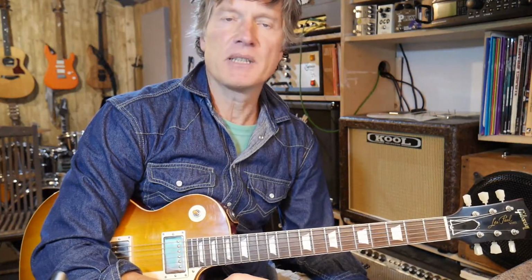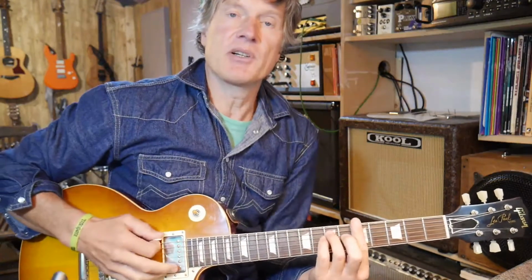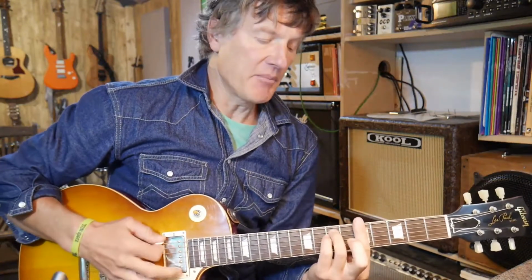Minor blues is quite misunderstood and often done wrongly. So let's just talk about it. So we've got A minor. So instead of A7 now, we're in A minor. So it's a straight A minor chord for 4 bars.